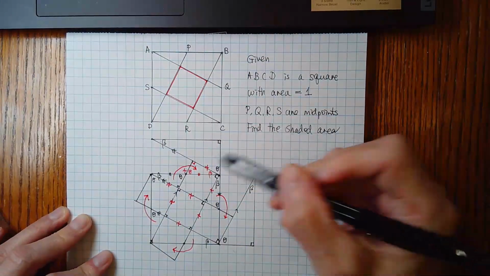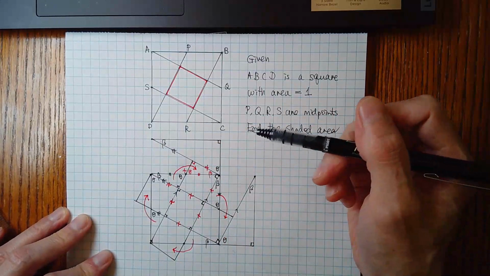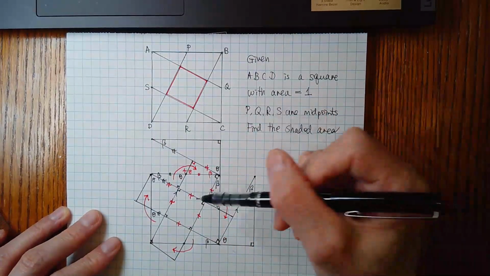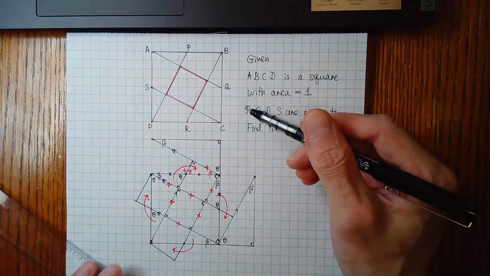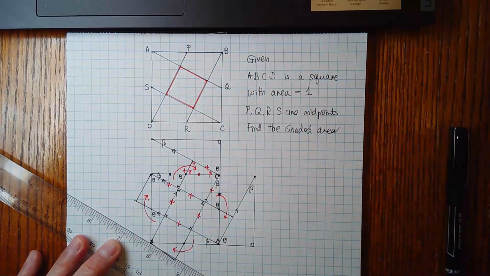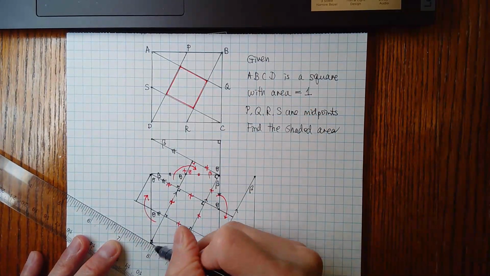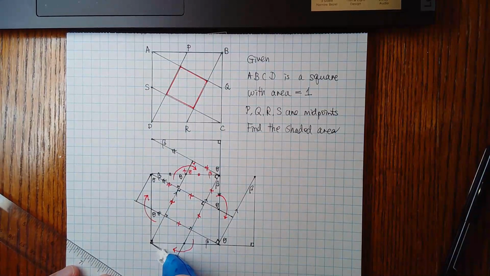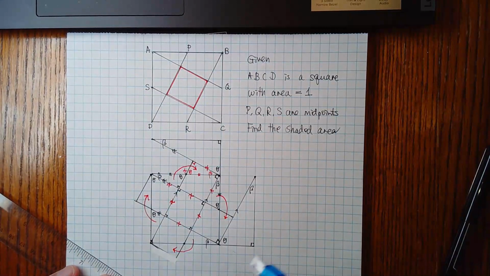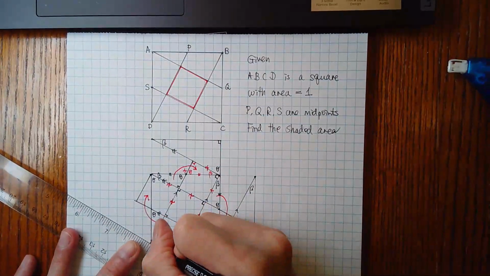So the original square has been cut into 5 congruent squares. This one is off a little bit, okay? Make it look a little bit nicer.